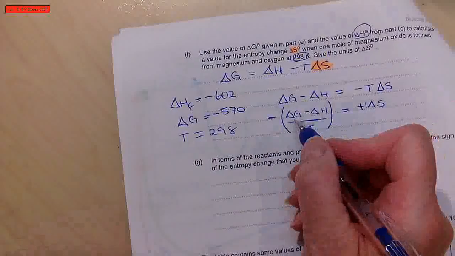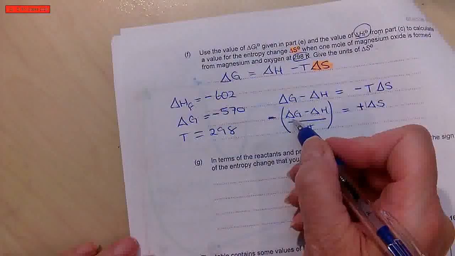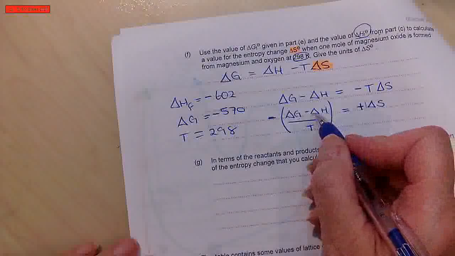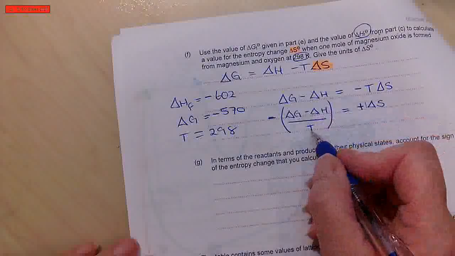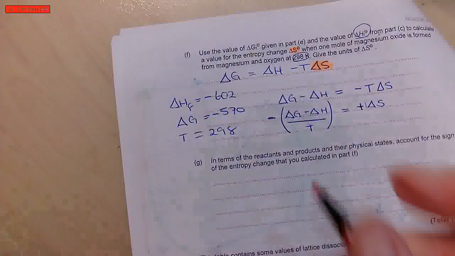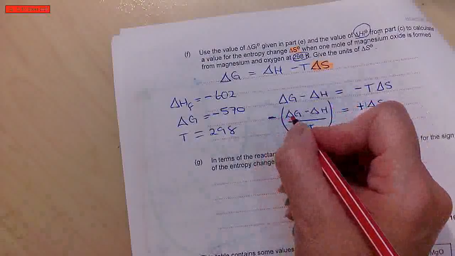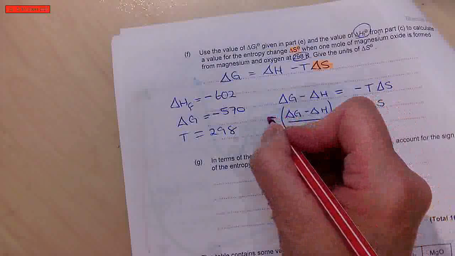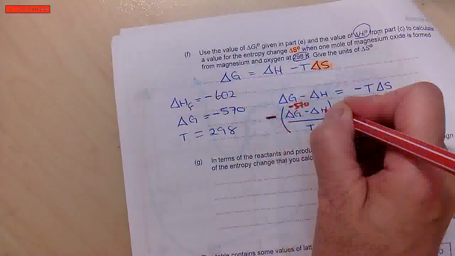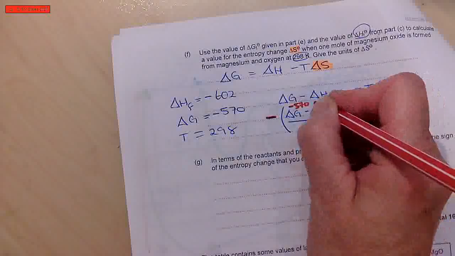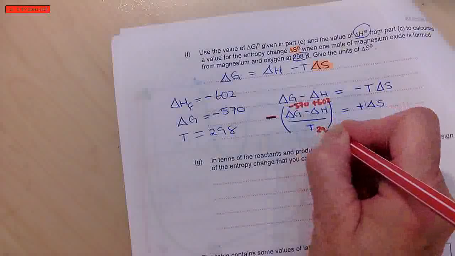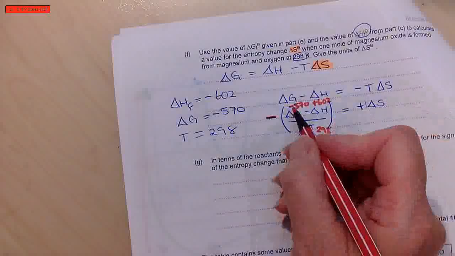Okay, and then I can just substitute in, so I'm going to substitute in minus 570 minus 602, so that'd be plus 602. The temperature is 298. So minus, and I'm going to put minus 570 in there, and minus 602 would be plus 602, and this is 298.